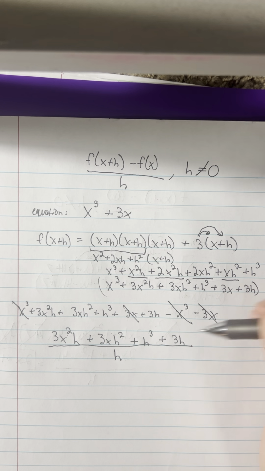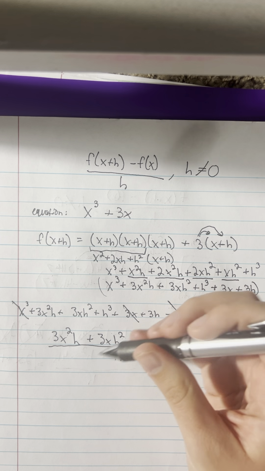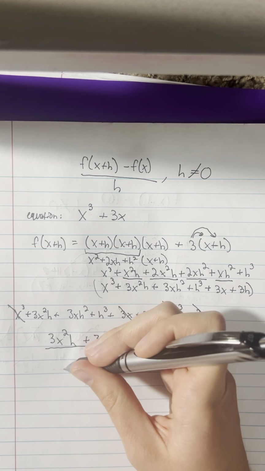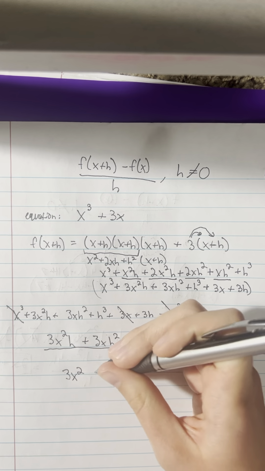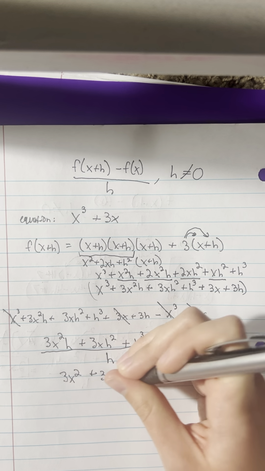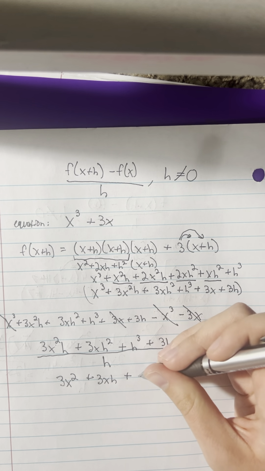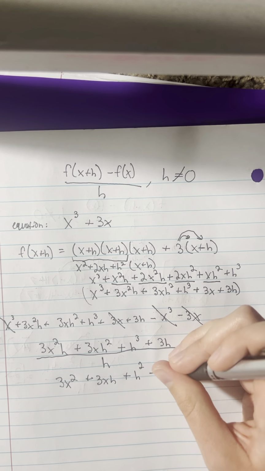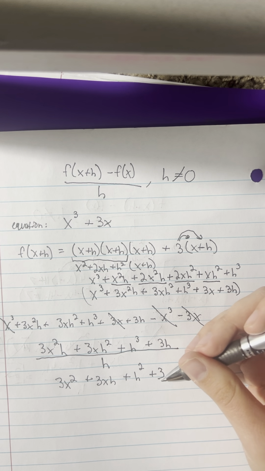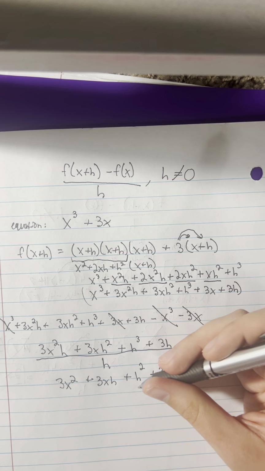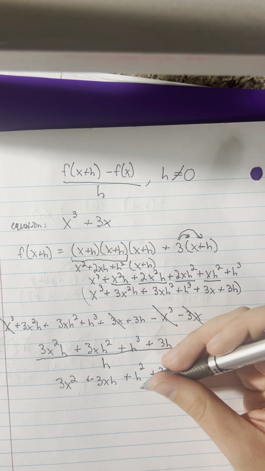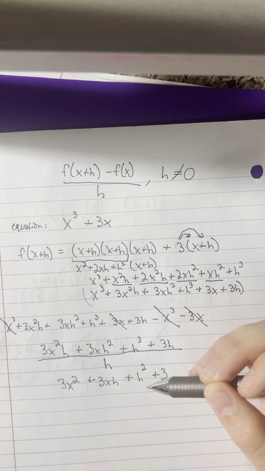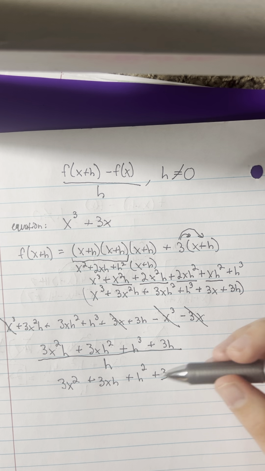So then you just take an h out of each of the terms. So we have 3x squared plus 3xh plus h squared plus 3. Yep, that is correct. So that is our answer.